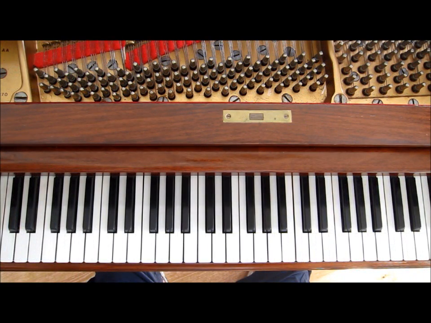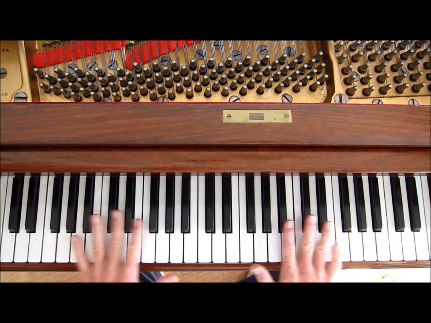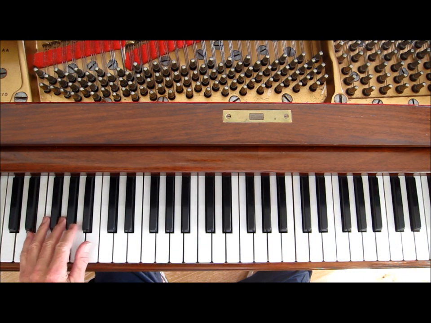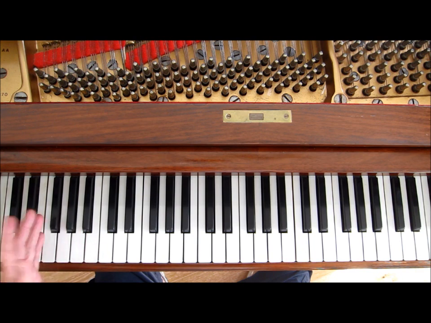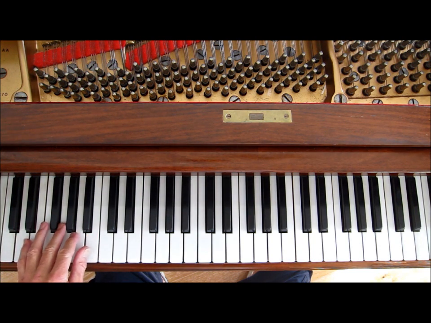I want to talk about some of the stylistic features of this song in terms of the country style of playing. And the first thing is that the bass line, what's happening in the left hand, is a figure that moves counter to what's going on in the right hand. So it makes this piece a little bit difficult to play. But what you have is a very typical kind of blues, country blues type of bass line that goes like this.